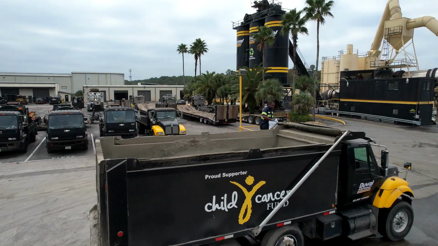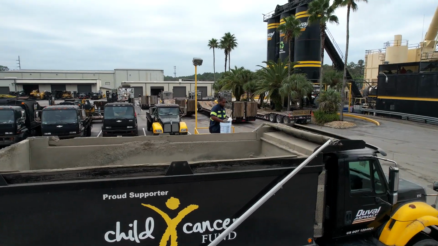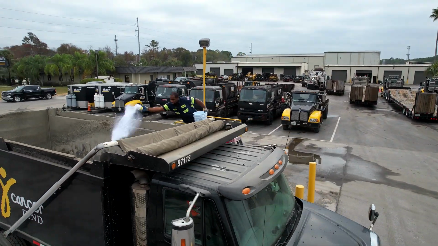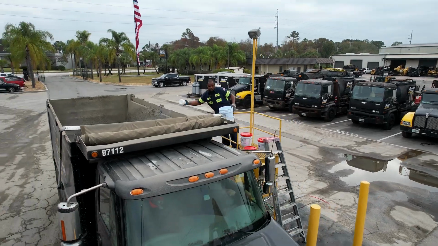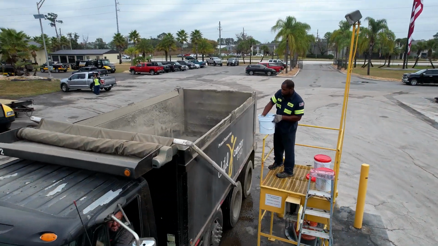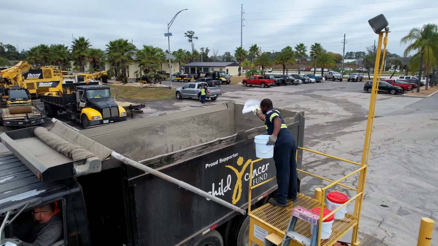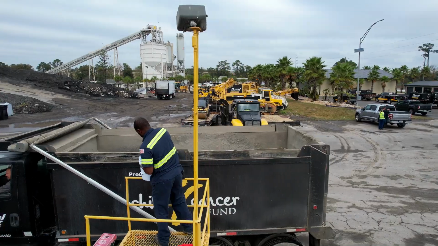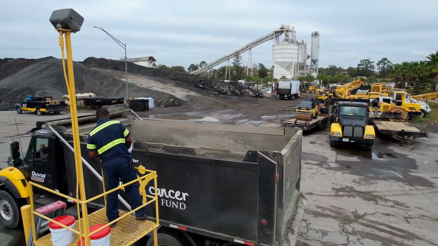Apply a release agent to the truck bed immediately before loadout. Expert tip: apply powdered laundry detergent lightly to the truck bed prior to adding the release agent. This helps reduce the likelihood of the FC-5 building up on the bottom of the truck during transit. Note that only a small amount of powdered soap is required.